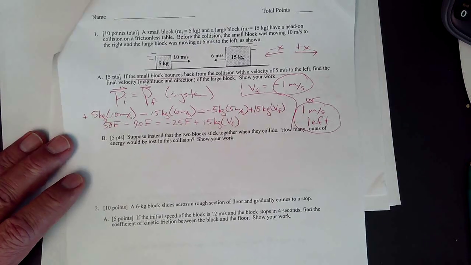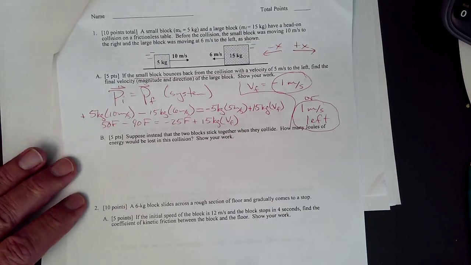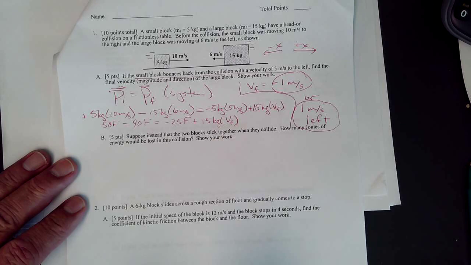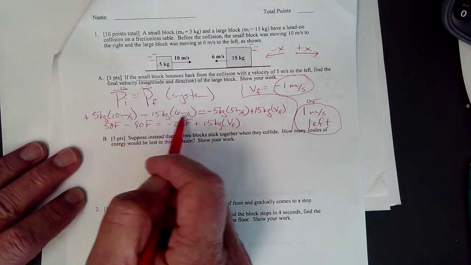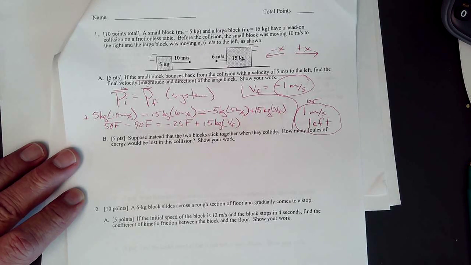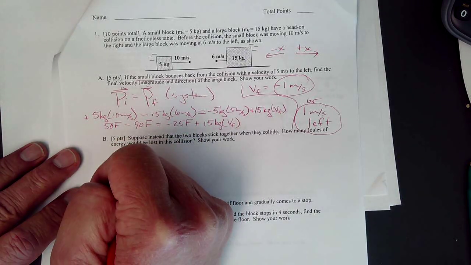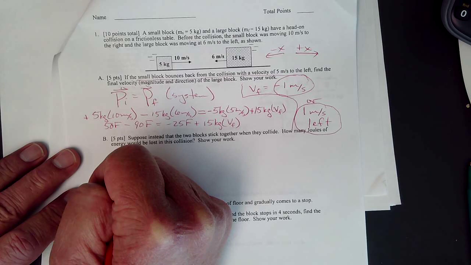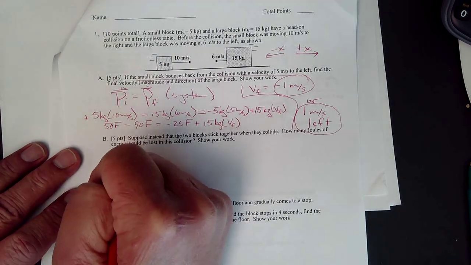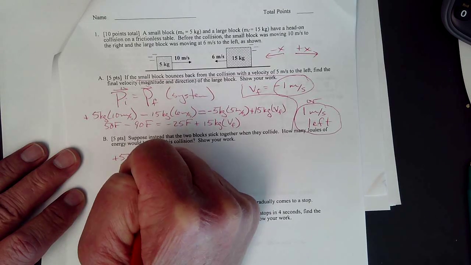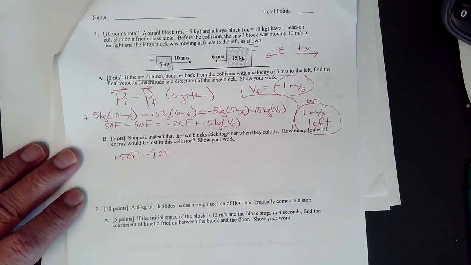Now, in this next part, we suppose that the two blocks stuck together. Well, the left side of this equation would still be true. My P initial would still be 50 for the little block and negative 90 for the big block.